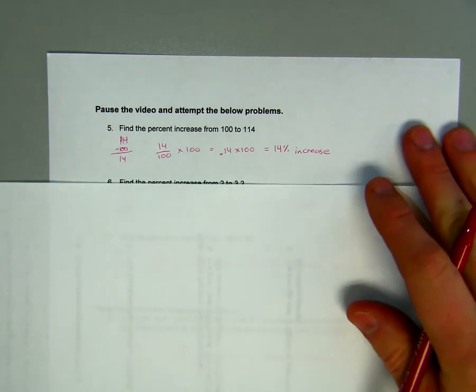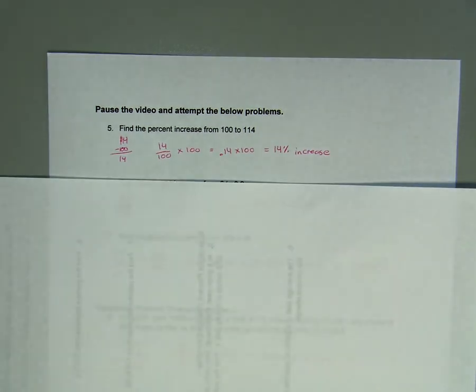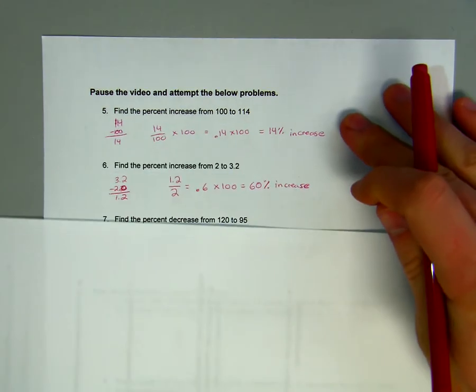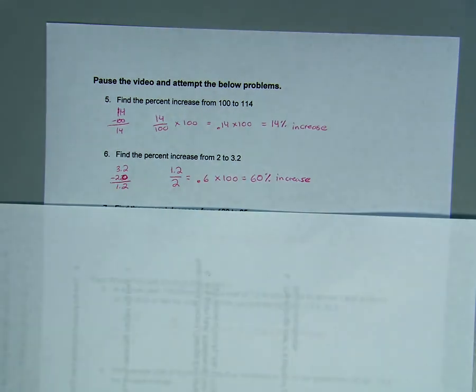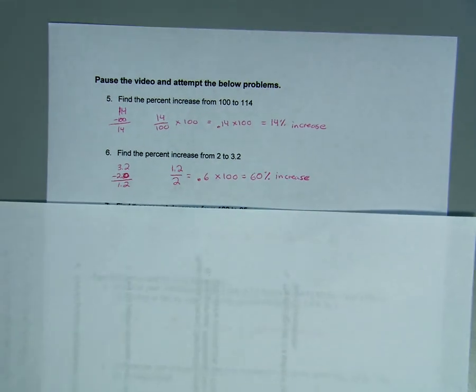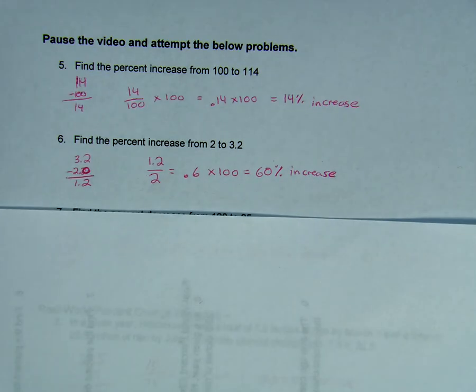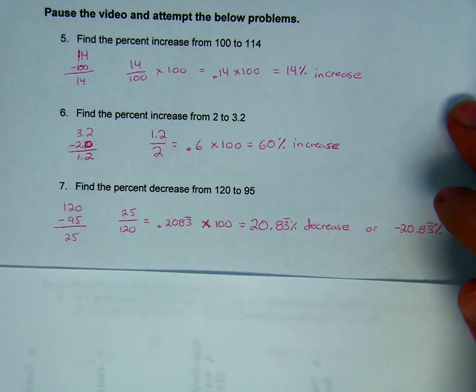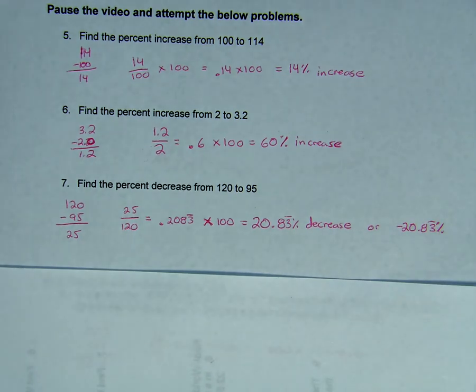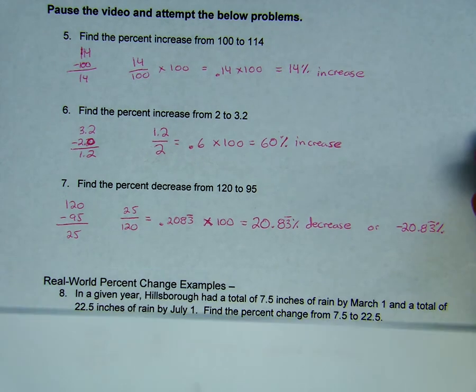So my first one, number 5, we have find the percent increase from 100 to 114, and I get a difference of 14, making it an increase of 14%. Number 6, I get a difference of 1.2, and that makes it an increase of 60%. Number 7, I get a decrease of 0.2083 with the 3 repeating, and so I get a decrease of 20.83% or negative 20.83%.